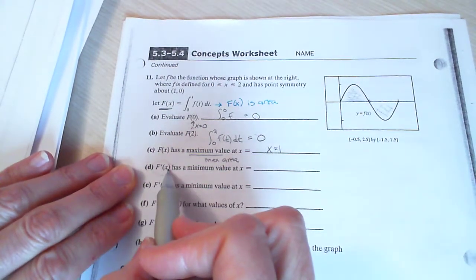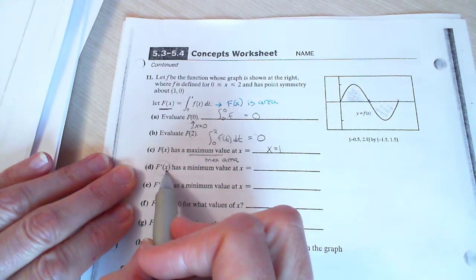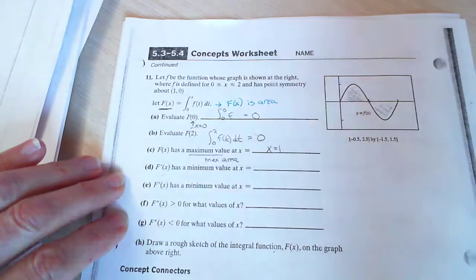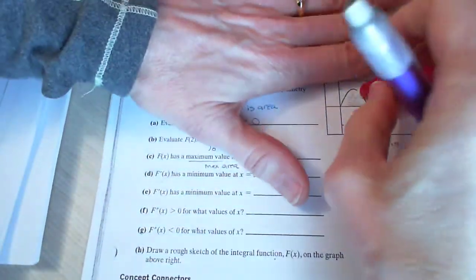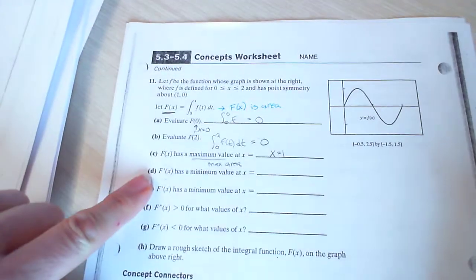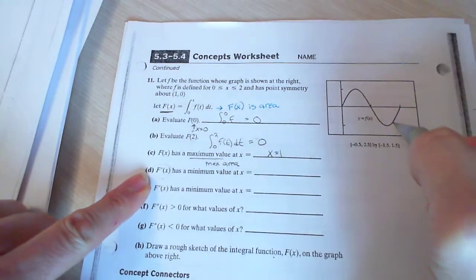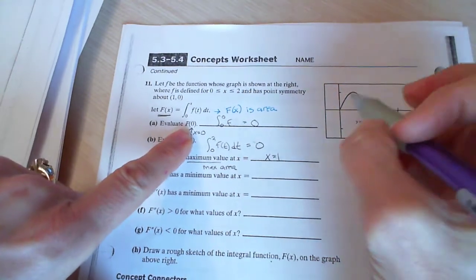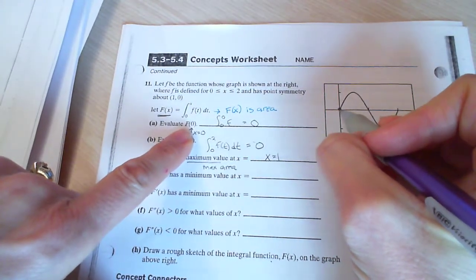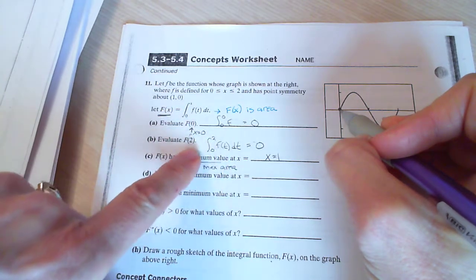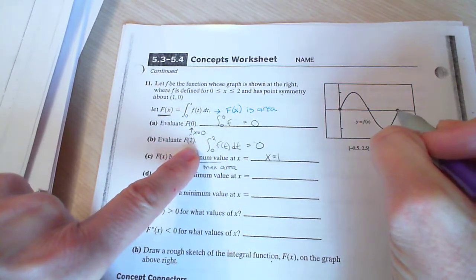Okay, then it says F prime. So now I need to think about the derivative of this area function. Well, I think maybe the best way to deal with that is let's sketch on here capital F of x. Okay, so this is F of x. We said that at F of 0, our area is 0. So we're going to put a point there, right? And then we said at F of 2, our area is 0.